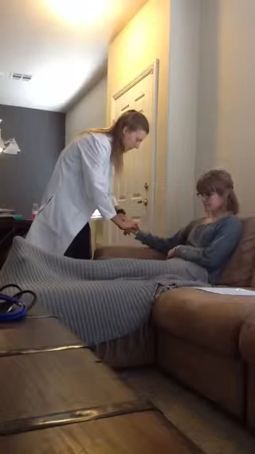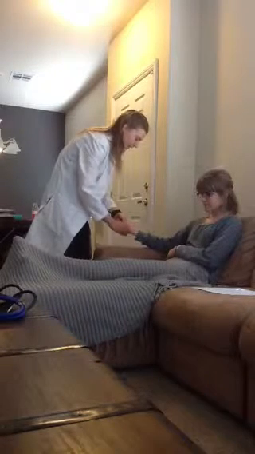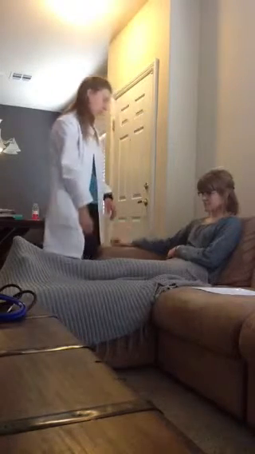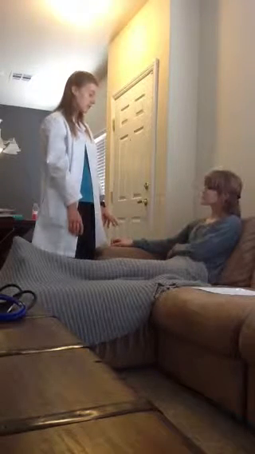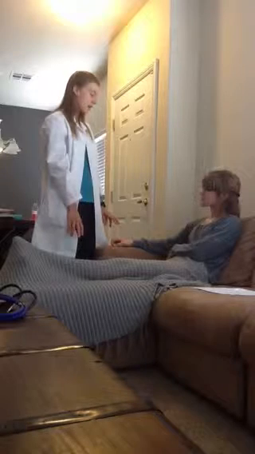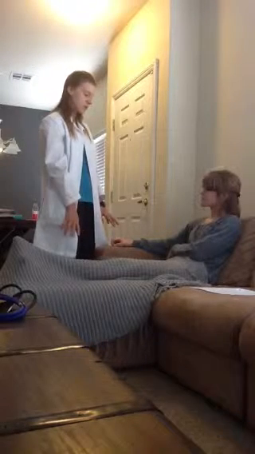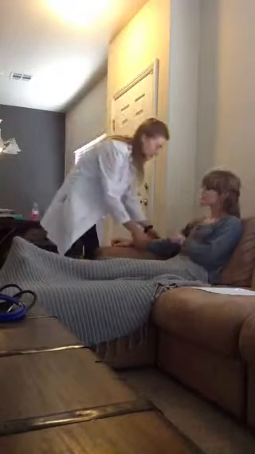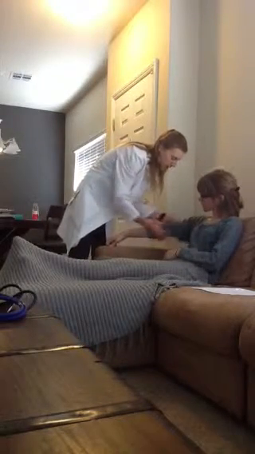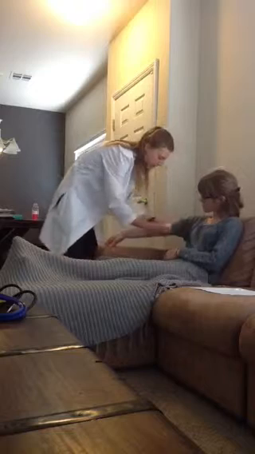The rhythm is even, and the force is 2+ or normal. And then for the remaining 30 seconds, I watched her respirations, which were 10 breaths per minute, unlabored, no use of accessory muscles.